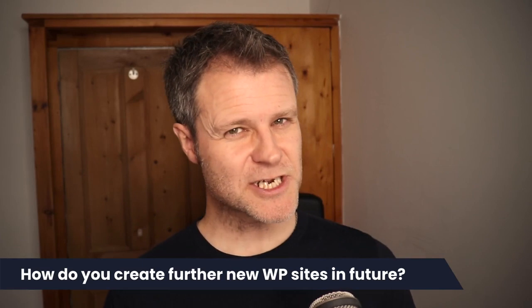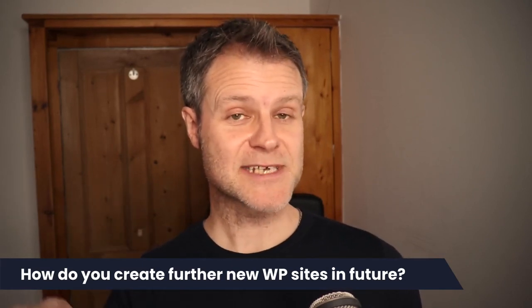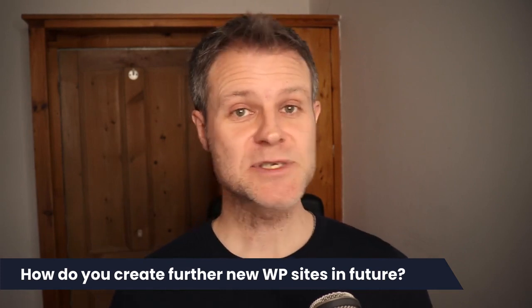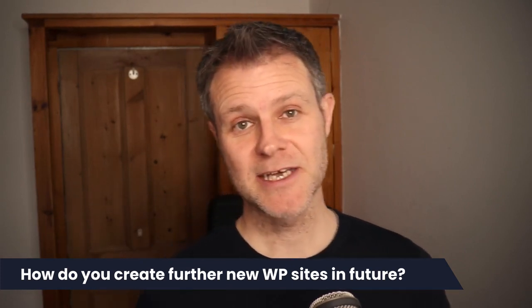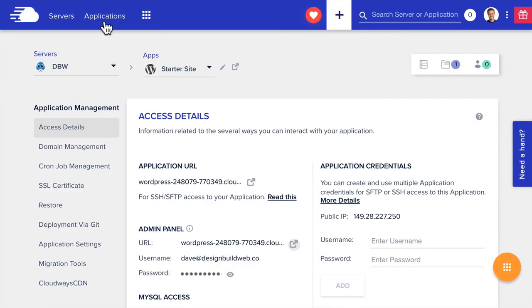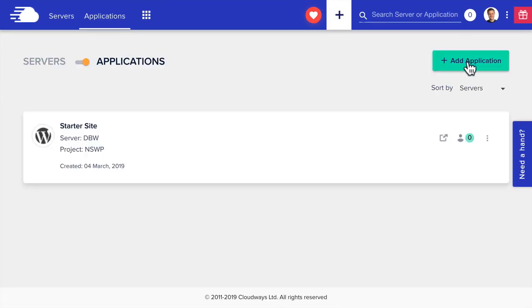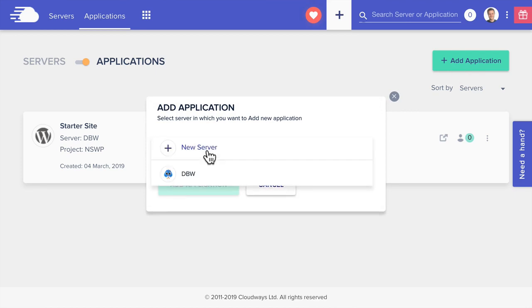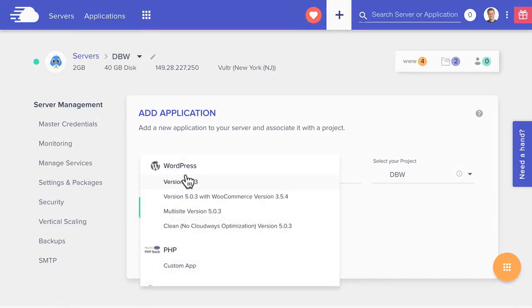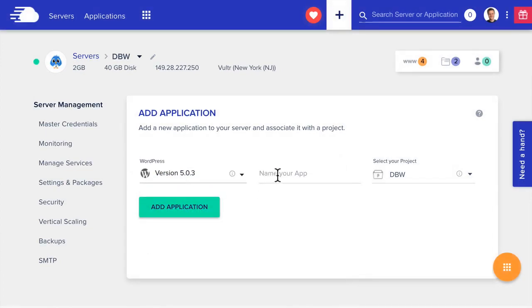Well, what about in future if you want to create new WordPress sites on this same server that you just created? The process is almost identical. If you want to create a new WordPress site completely from scratch, well, you come back up to Applications, hit Add Application, select the server you already created, then choose WordPress as the application, pop in the name of the new WordPress site, and choose the folder to put it in. And that's it. It's incredibly easy.